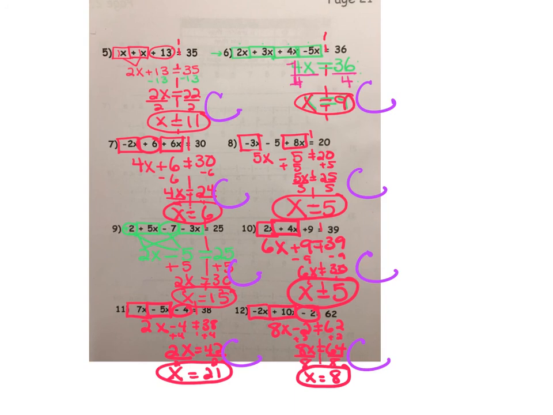Now complete and submit the quiz at the end of this lesson. This concludes page 21.